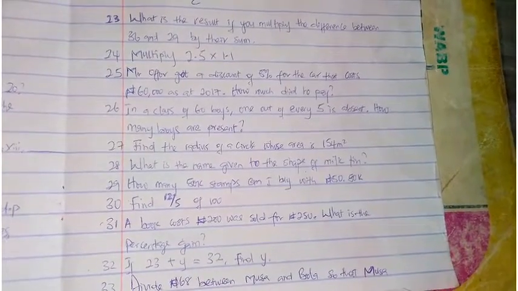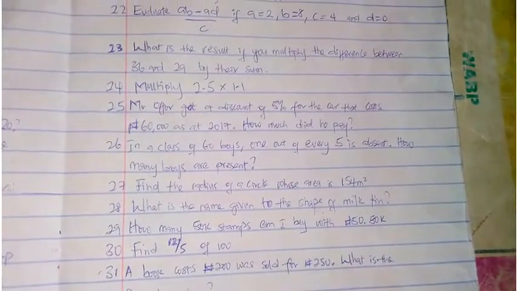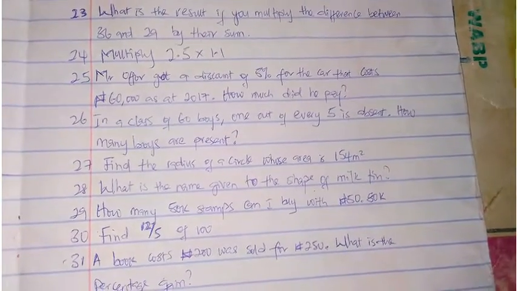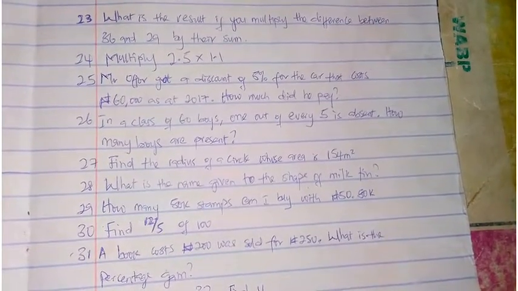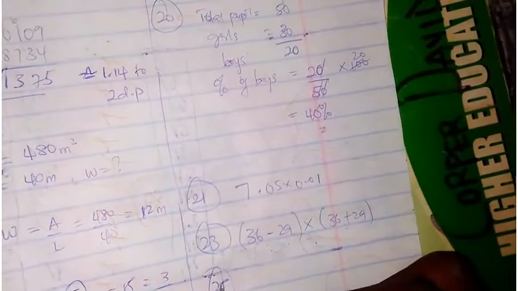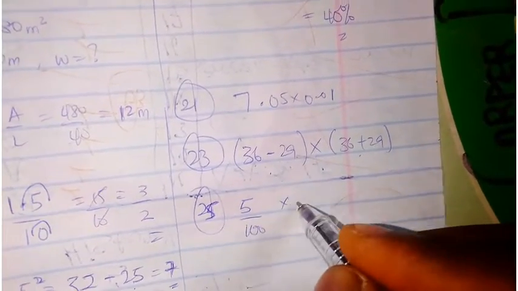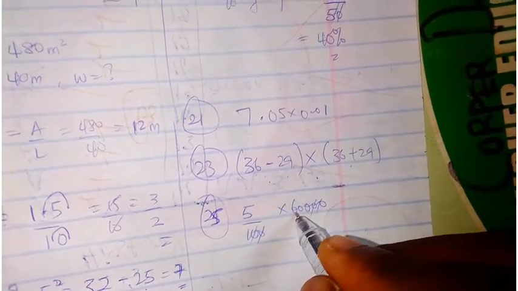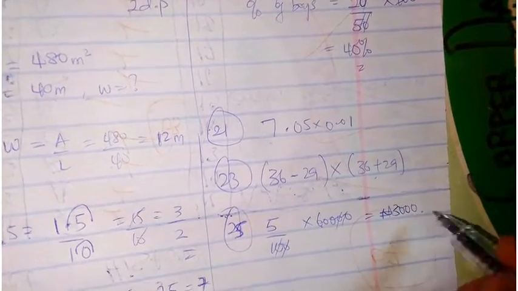Number 25 says, Mr. Offer got a discount of 5% for the car that costs 60,000 naira as at 2017. How much did he pay? He got 5% discount of 60,000 naira. First, what is 5% of 60,000? 5% means 5 over 100 times 60,000. So 2 zeros cancel 2 zeros. 5 times 3 times 6 is 30. So this is 3,000 naira. So he got 3,000 naira discount.